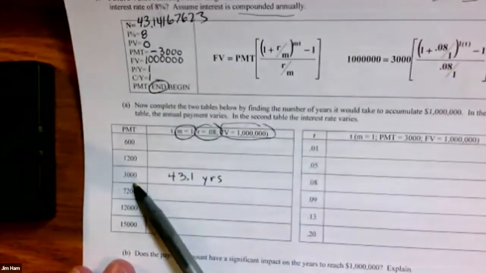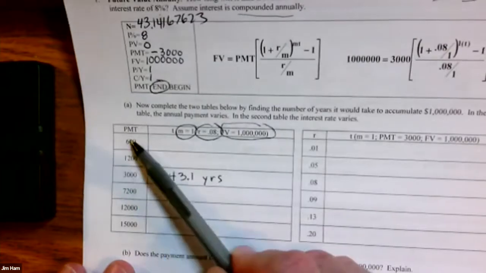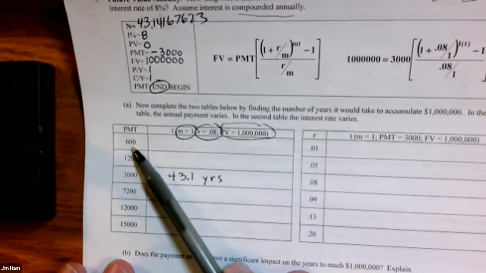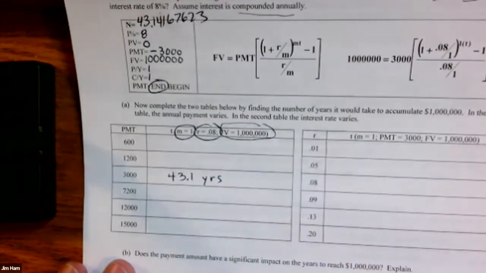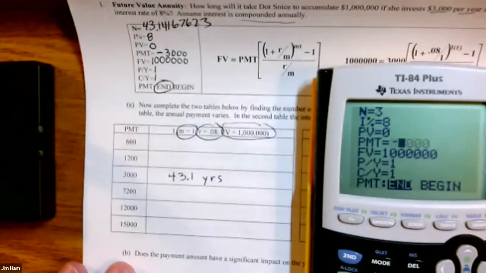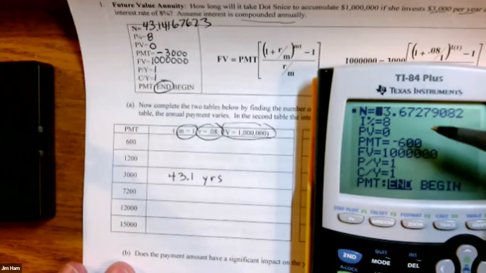If instead of investing 3,000 a year, you invest these other amounts. For example, if you only invest $600 a year, will you ever become a millionaire in your lifetime? Do the same calculation that we just did, and you can answer that question. Change the 3,000 to 6,000 and come back up and calculate.